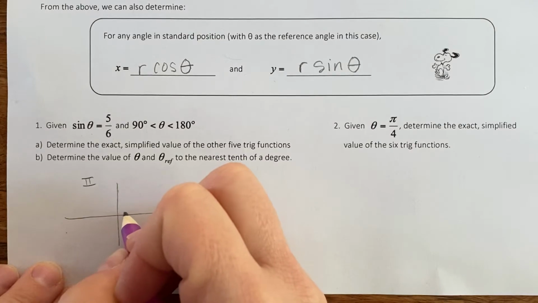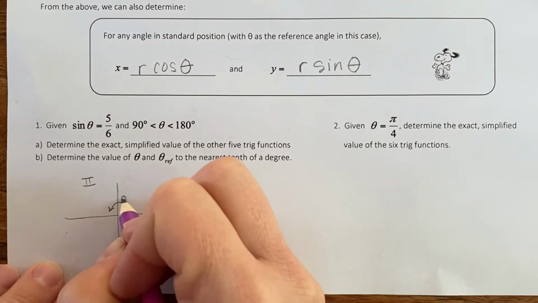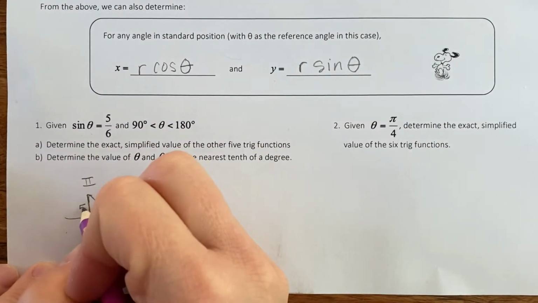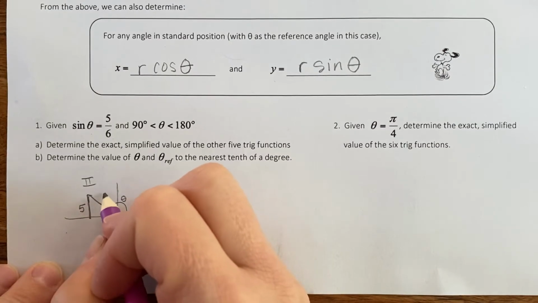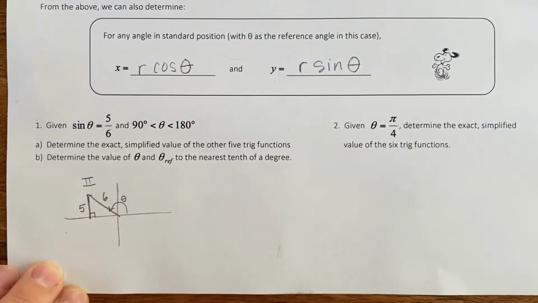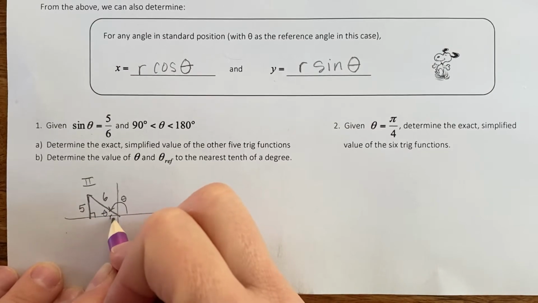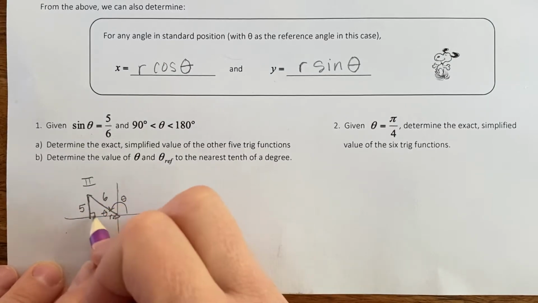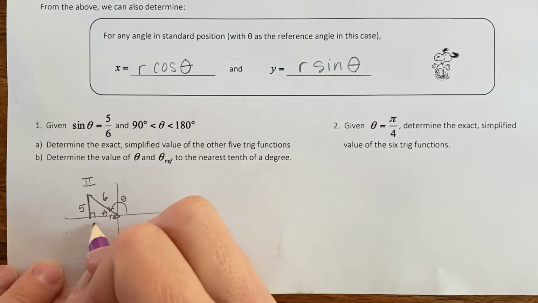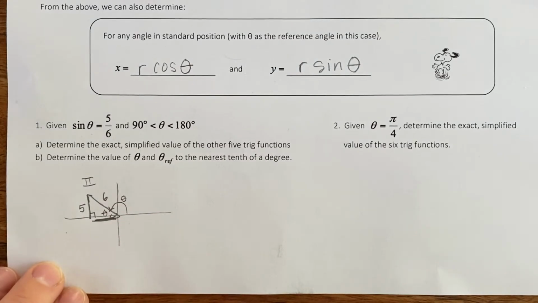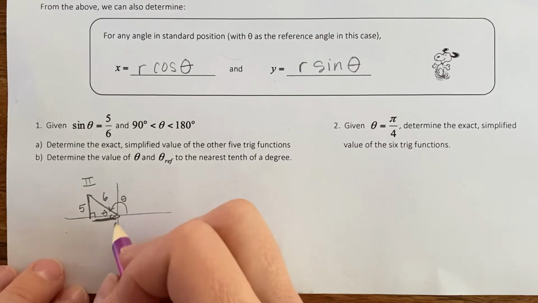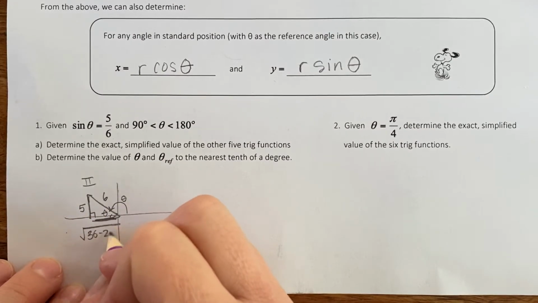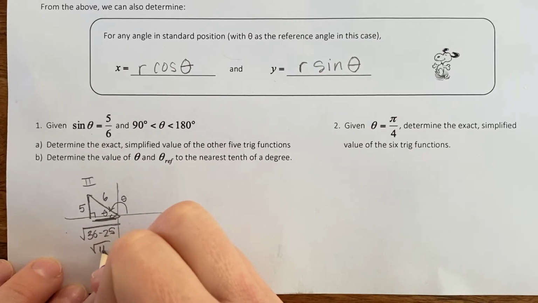So the sine of theta, right, let's say this is theta. The sine represents the opposite, 5, and then the hypotenuse is going to be 6. Here's our reference angle. So if this is the triangle we're talking about, we need to figure out this. That's sort of my instinct, to ask, well, what is that right there? And we know it's going to be the square root of 36 minus 25, or the square root of 11.